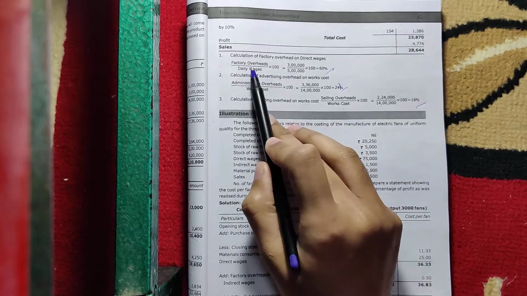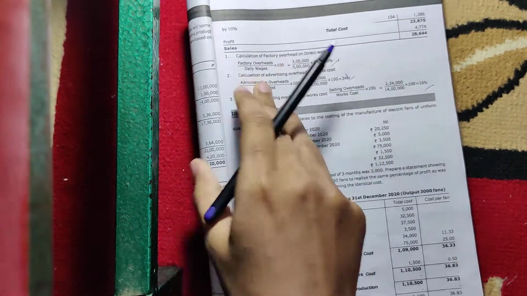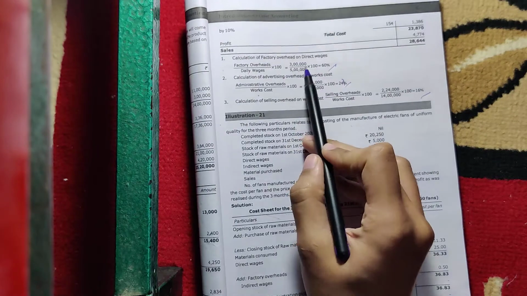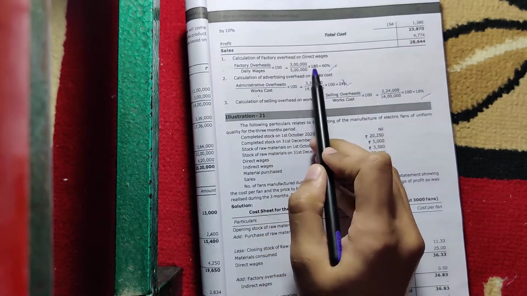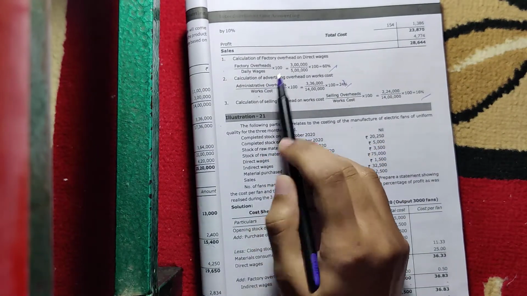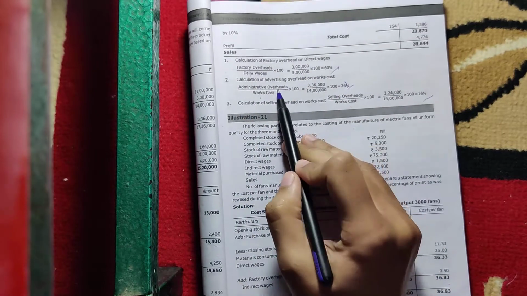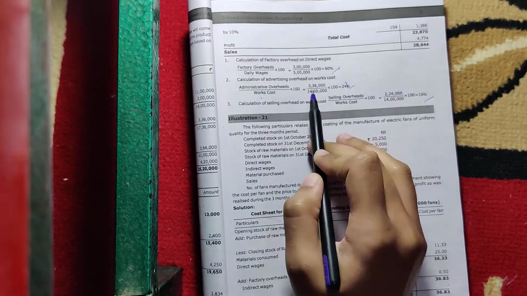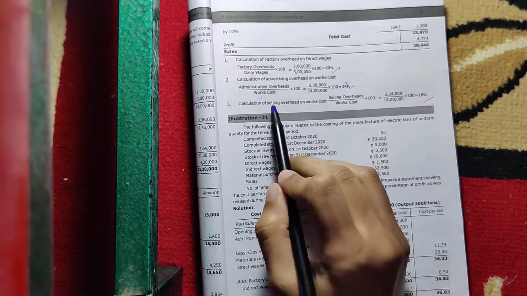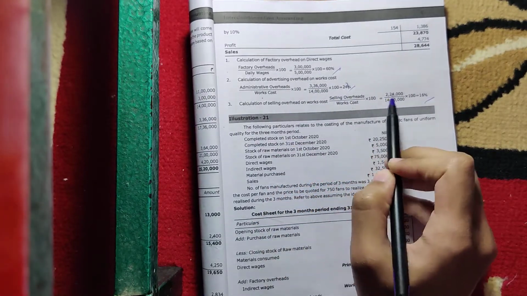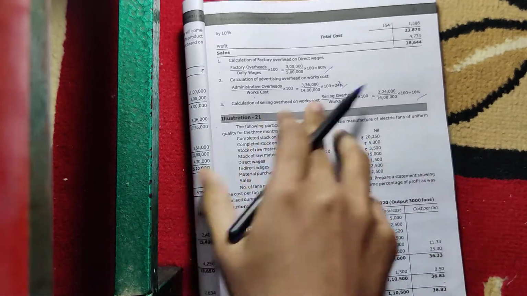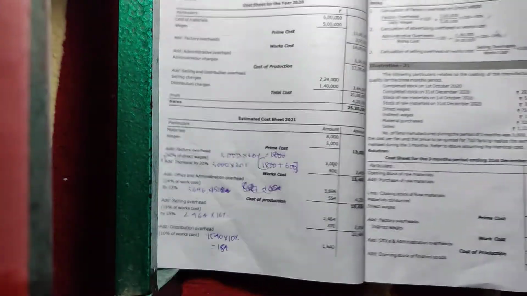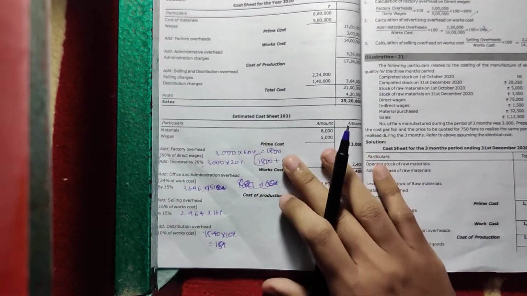Now, as per the question, firstly you will calculate the factory overhead on direct wages. Calculate, and you will get 60%. Similarly, as I've taught you earlier in the earlier problems, calculate the percentages. Administration overheads on works cost into 100 will give you 24%, and selling overheads on works cost will give you 16%. Once you're done with the calculation of the percentages, you will prepare your estimated cost sheet.